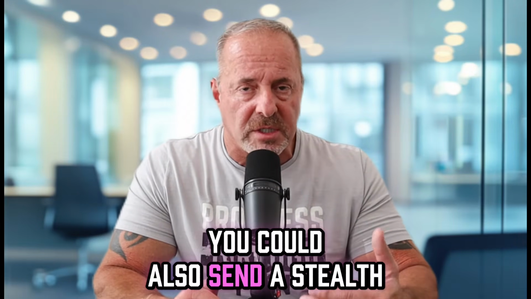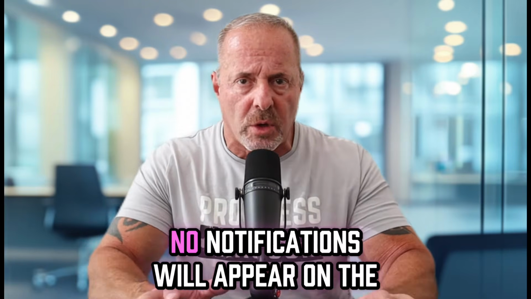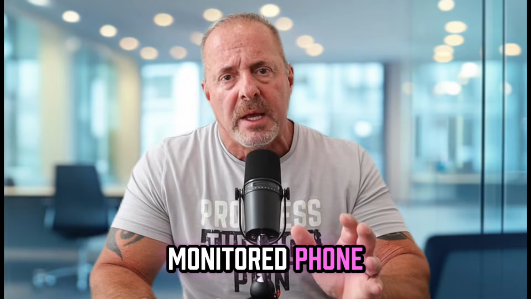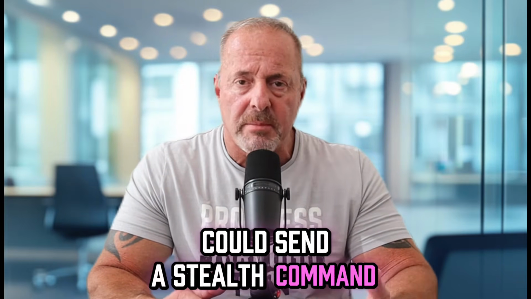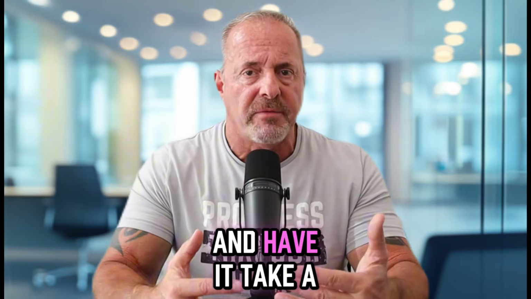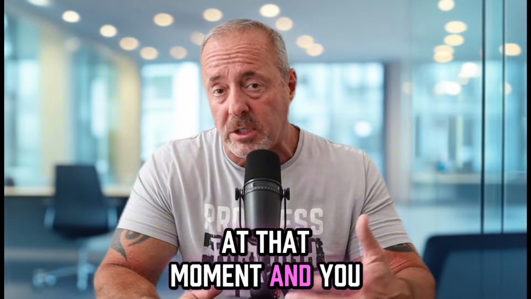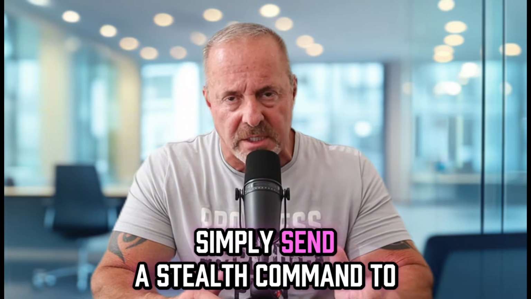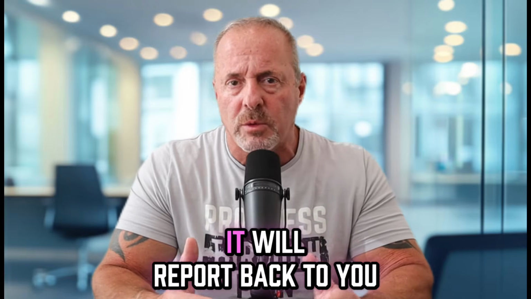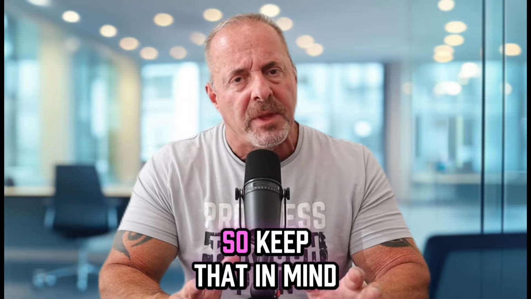Secondly, you could also send a stealth command. Again, all stealth commands are behind the scenes. No notifications will appear on the monitored phone. Another one is for the camera: you could send a stealth command to the other phone and have it take a picture of whatever that camera is looking at that moment. You could do that as often as you like. You could also get on-demand GPS. Simply send a stealth command to the phone, and it will report back to you that phone's exact GPS location at that moment. So keep that in mind.